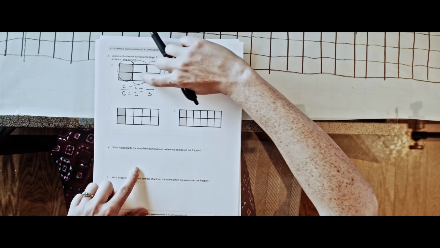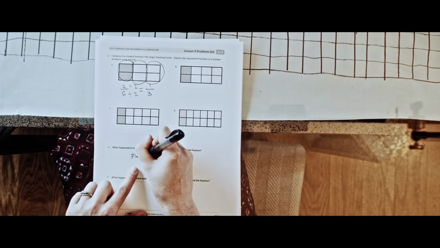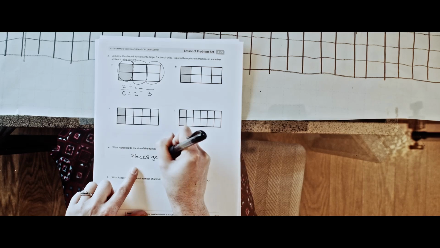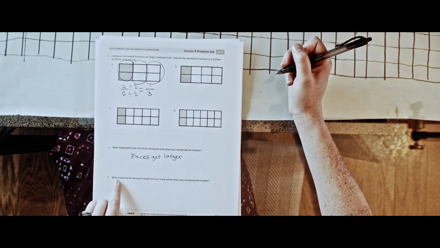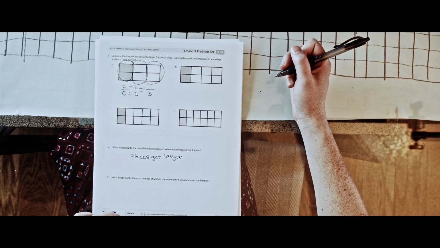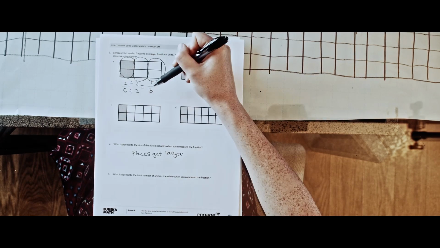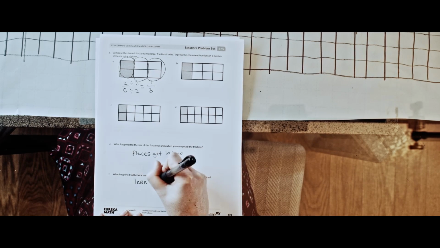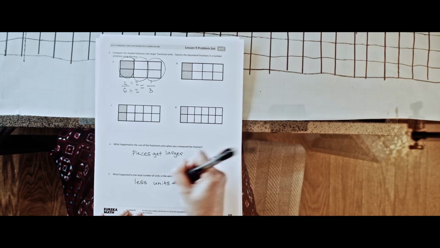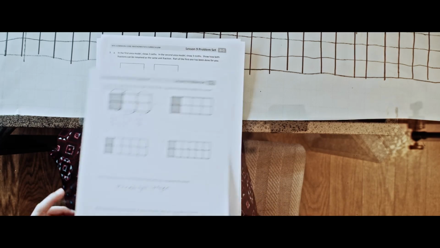If I pretend this line is not there, my pieces get larger than they were before when I composed them. What happens to the total number of units in the whole when you compose the fraction? So instead of having 6 units, I now have 3 units. So there are fewer units or fewer pieces, and the pieces get larger. Okay?